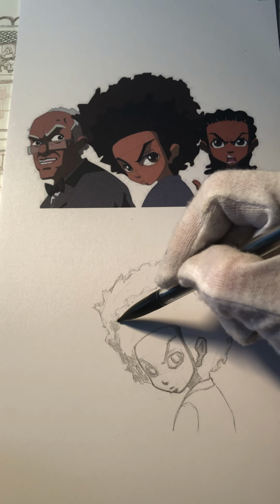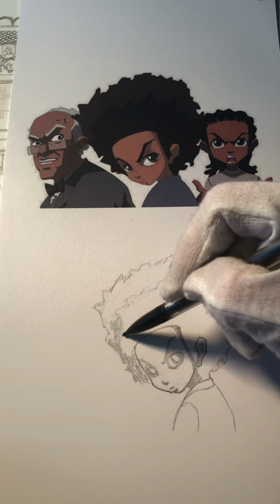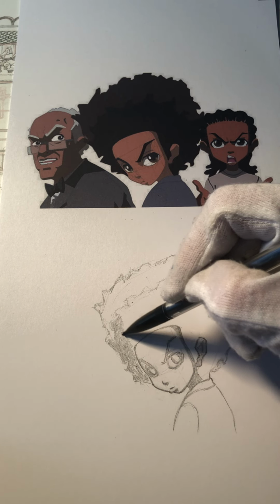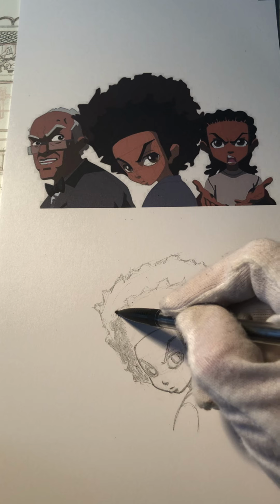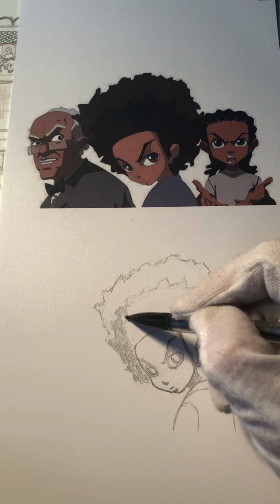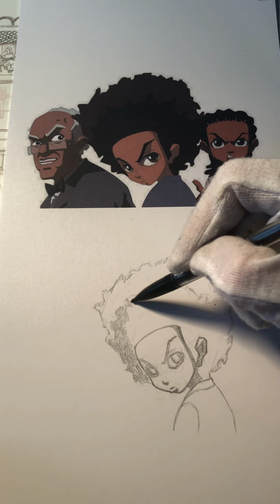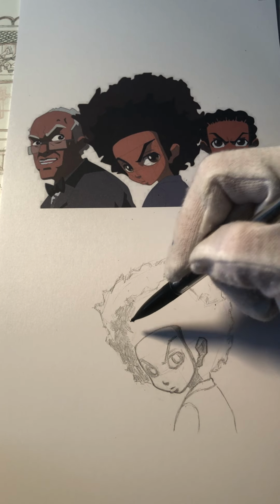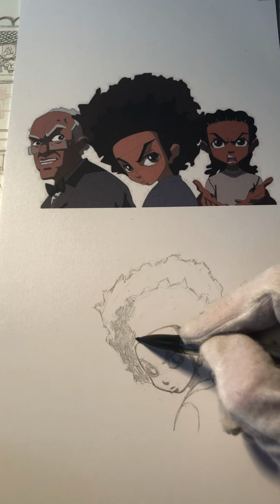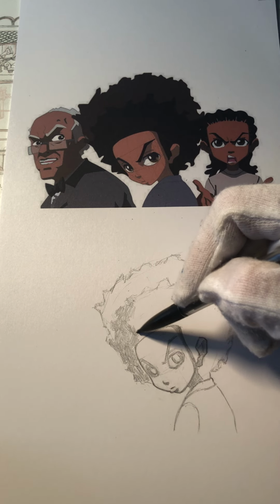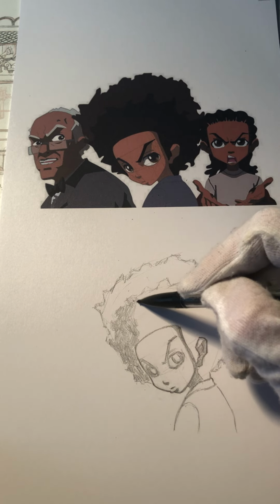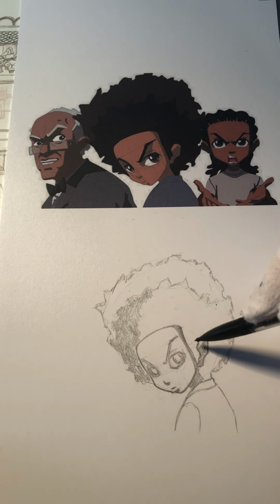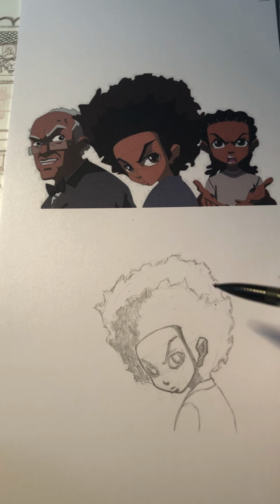You can also use the different angles of pencil strokes to indicate the various directions his hair might be going in and keep it from looking like a flat field of space. All right, I'll come back and finish that in a minute.